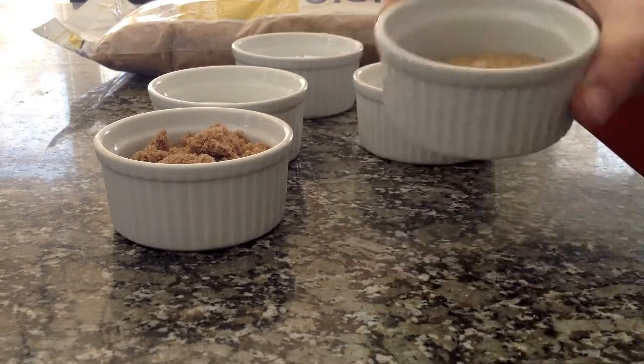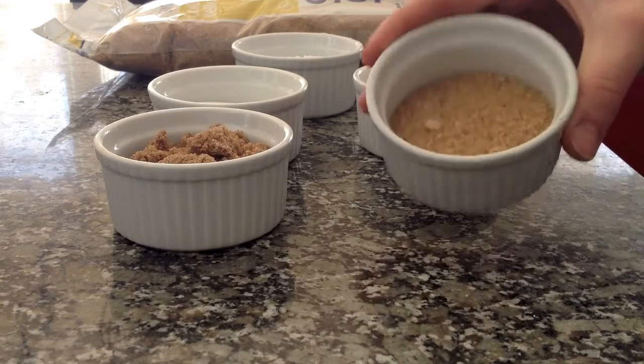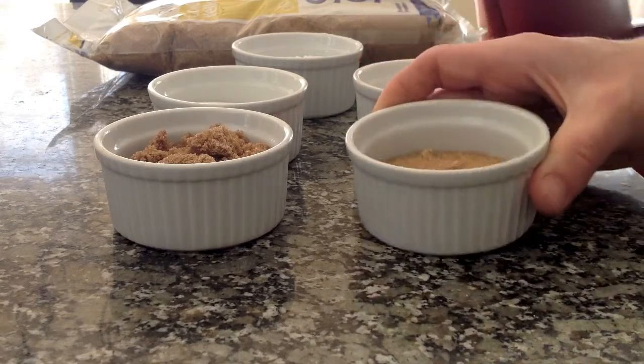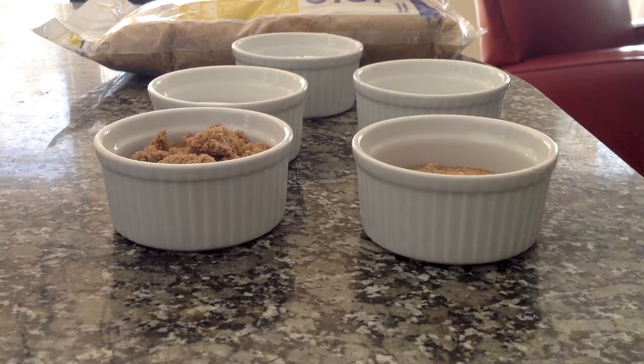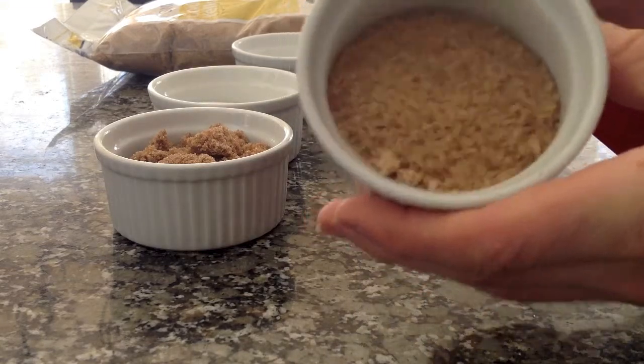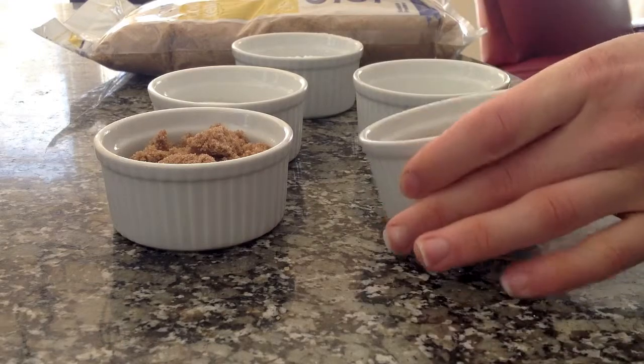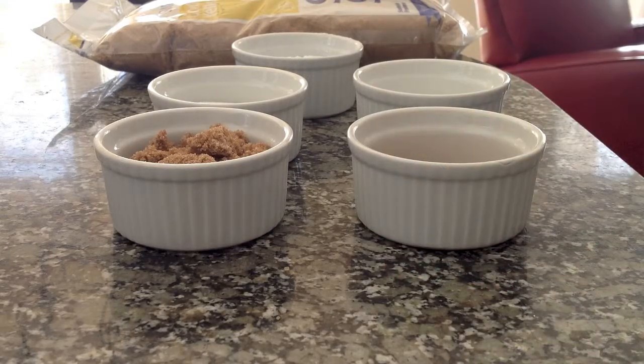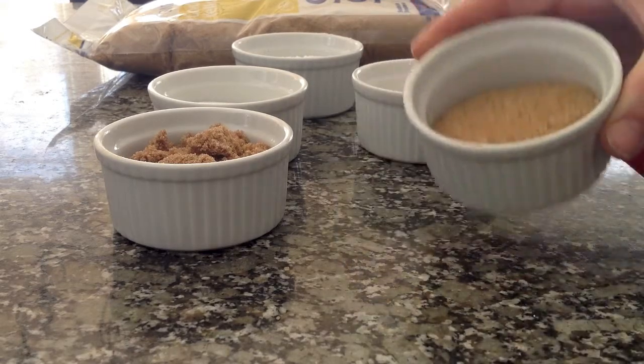Now, in the front here, I've got cane juice or cane sugar. It's an unrefined sugar. I don't often use it, but I like to use it. I don't really know how to describe the taste, but it's very natural. And as you can see, it is very coarse. So you definitely don't want to be using it in recipes where you need a smooth texture. So this is pretty much cane juice sugar.